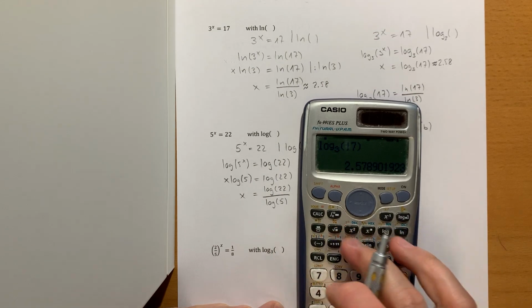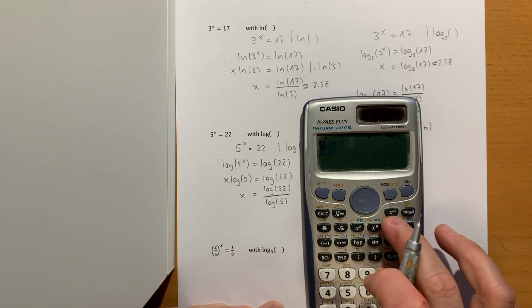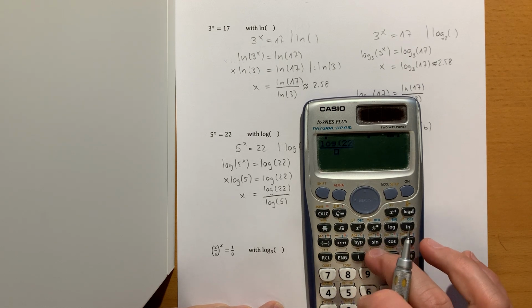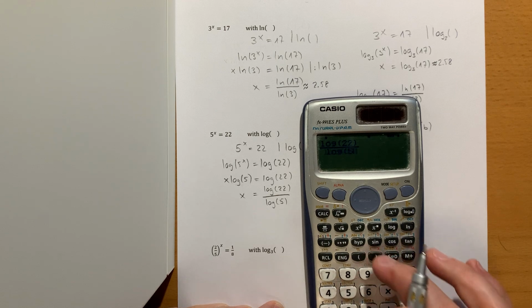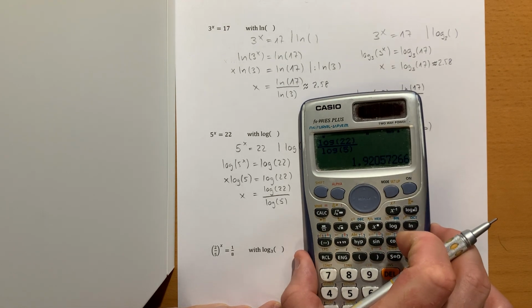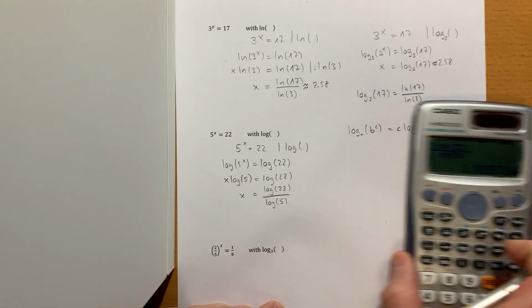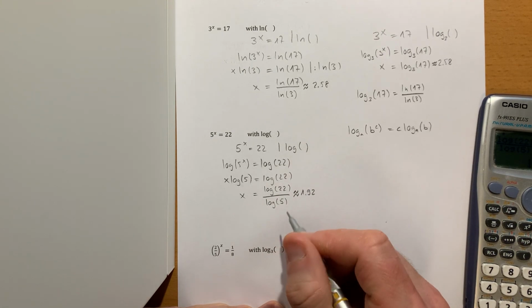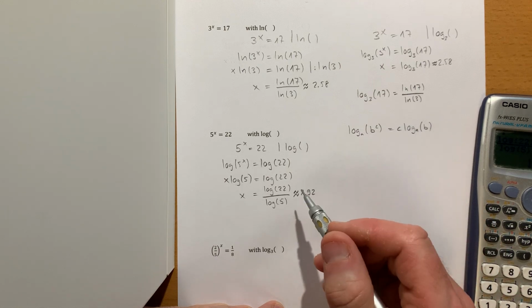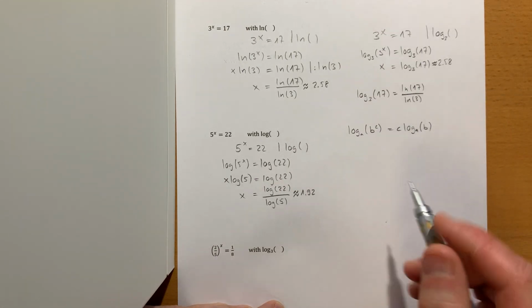Let's type this in. Log of 22 divided by log of 5. Well, we get 1.92 approximately. Well, 5 to the 1.92 is 22.